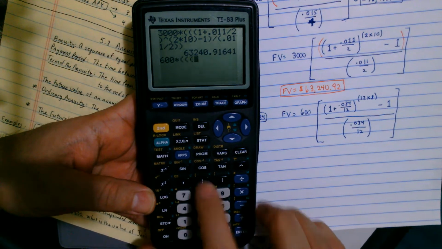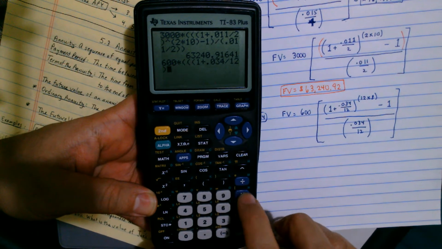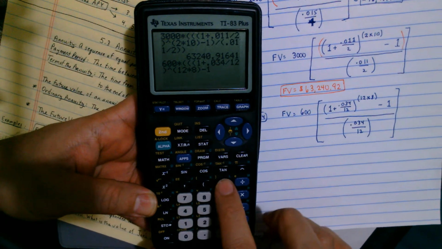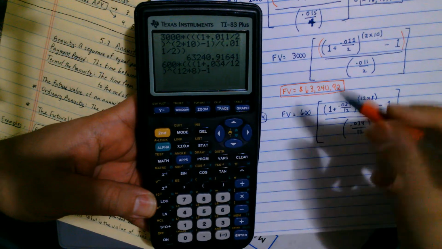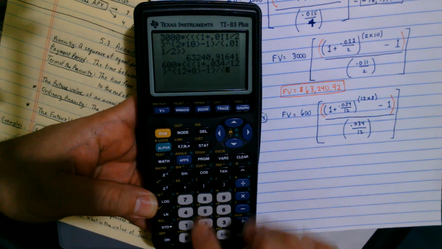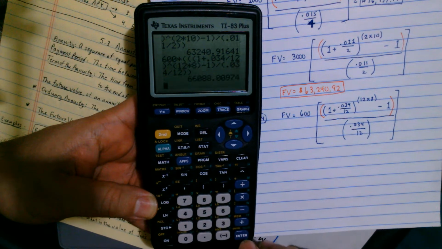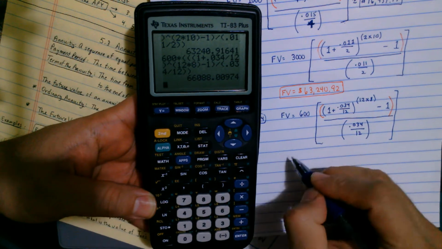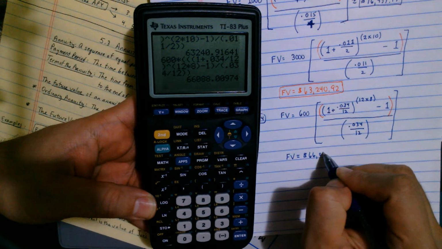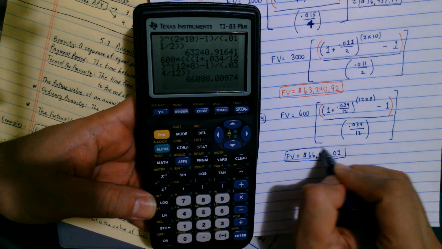600 times parentheses, 1 plus 0.034 divided by 12, close parentheses, raised to open parentheses, 12 times 8, close parentheses, minus 1. Again, parentheses here and here, divided by parentheses, 0.034 divided by 12, close parentheses, close the bracket, and you get this number. So your future value is approximately $66,088. And I guess you can put 1 penny, because it goes 0.0094.